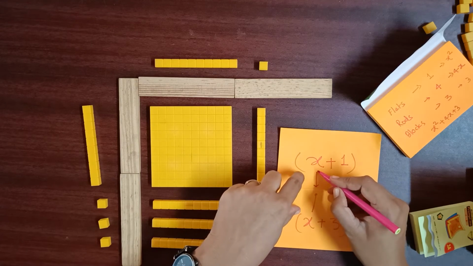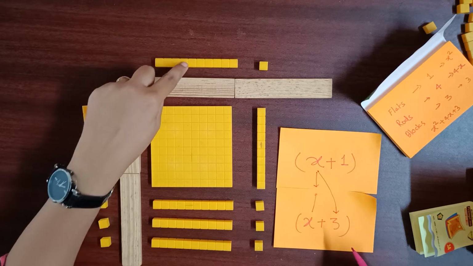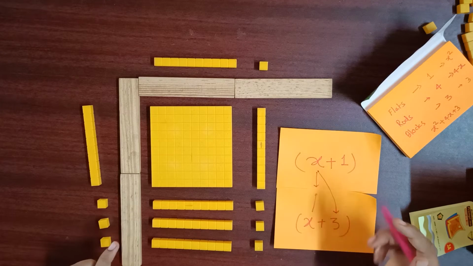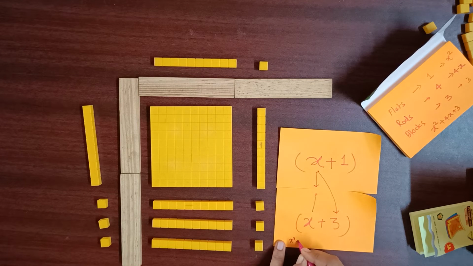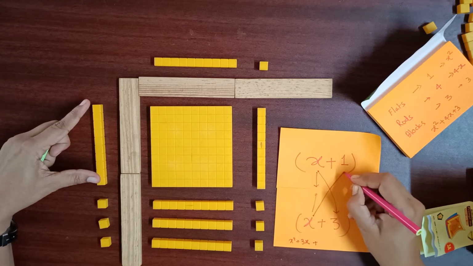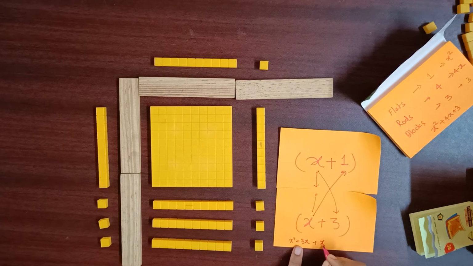Then I multiplied x with 3, that gave me 3x, so x square plus 3x plus, then I multiplied this x with 1, that gave me x, so 3x plus x.